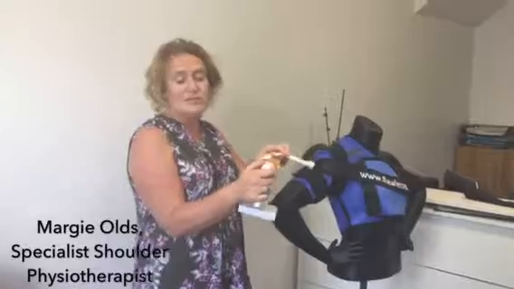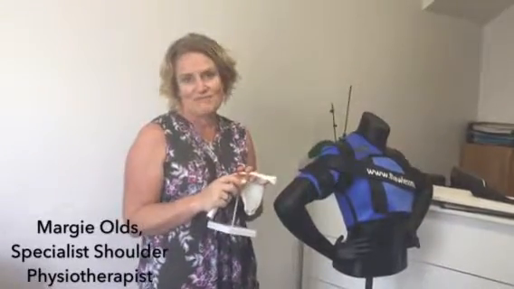So hopefully that clears up why you might buy an anterior or a multi-directional brace, and really explains what anterior instability is and how it differs from posterior instability and multi-directional instability.